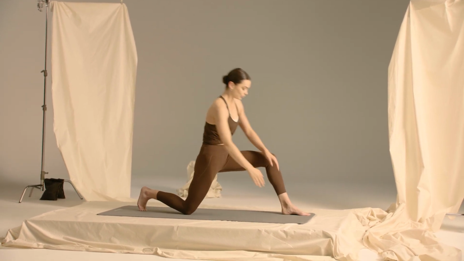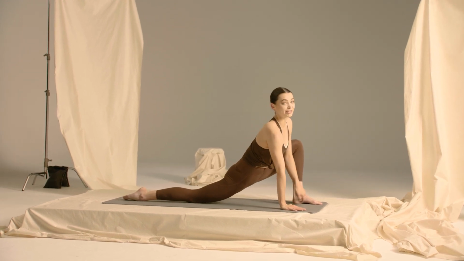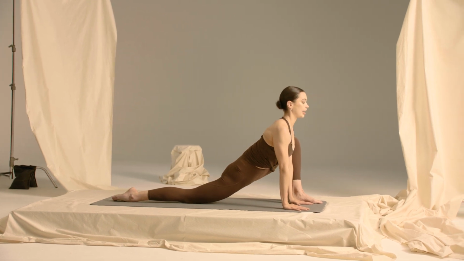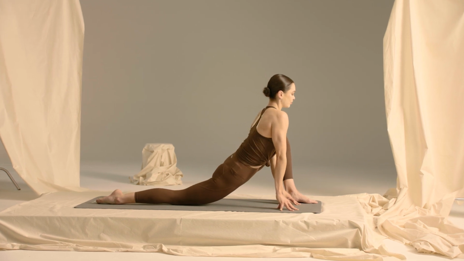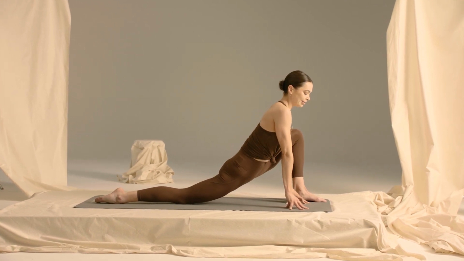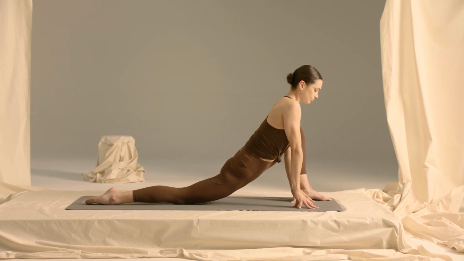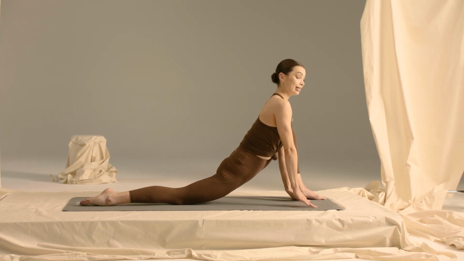All right, so step forward, hands inside your foot first. Make sure that your knee and your ankle of the front foot is stacked and in line. Press your hips down, roll your shoulders back, and come up onto your fingertips if it feels good. All right, roll through the hip, left and right, just hunting and finding that extra space. When you're ready, let's hinge back into a kneeling hamstring stretch.